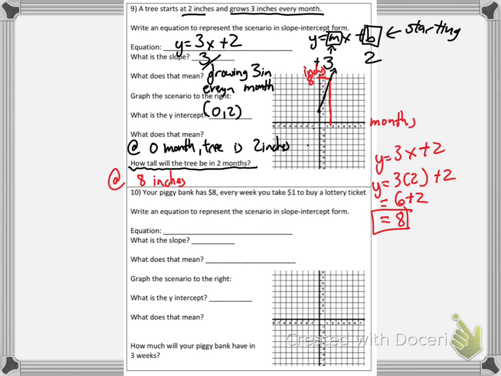Okay, at this point you've tried it. Your piggy bank has $8. Every week you take $1 to buy a lottery ticket. Write an equation to represent the scenario in slope-intercept. Slope-intercept is y equals mx plus b. What is my m and what is my b?